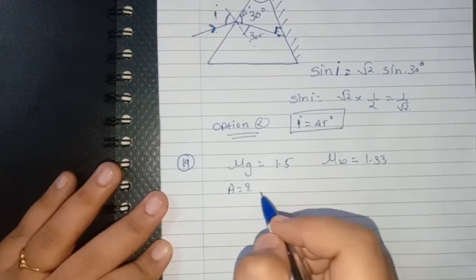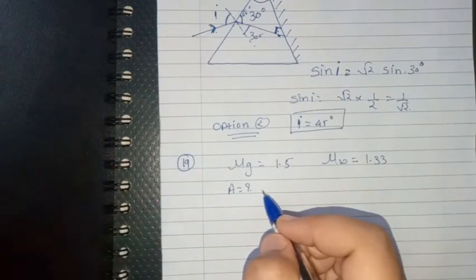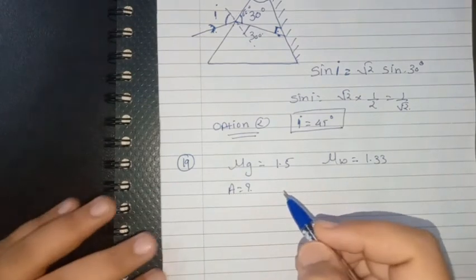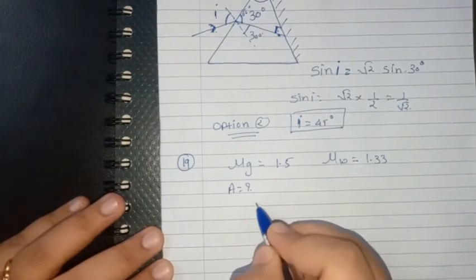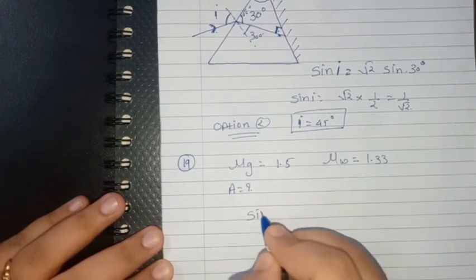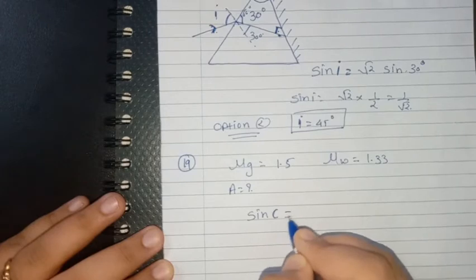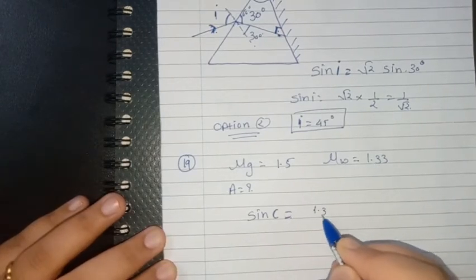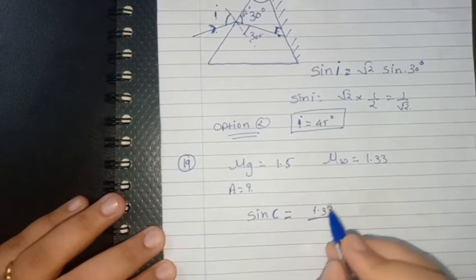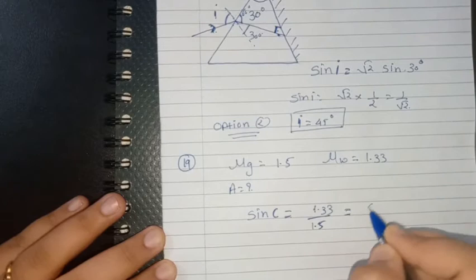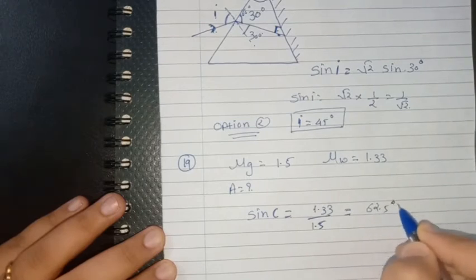There is no emergent ray, that means it is incident at the critical angle. So the critical angle for the glass water situation is sine C is equals to mu rarer, that is 1.33 upon mu denser 1.5. It is approximately 62.5 degree.